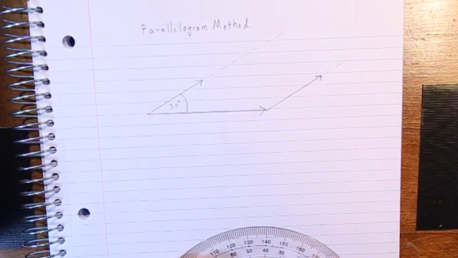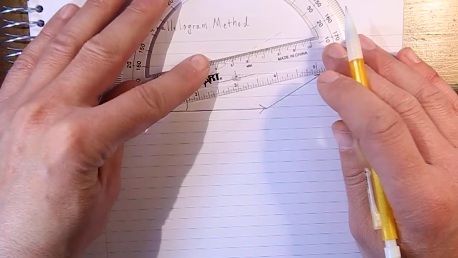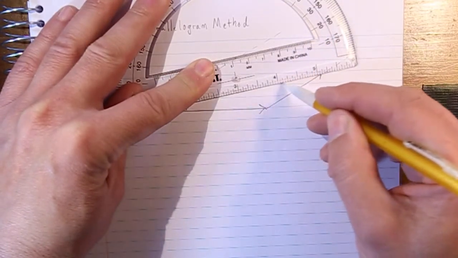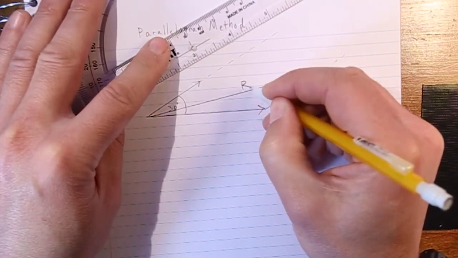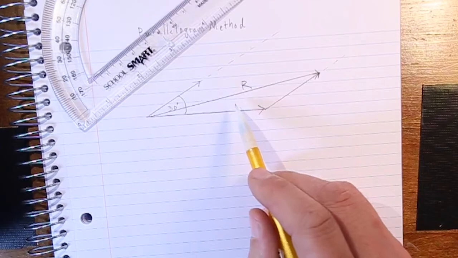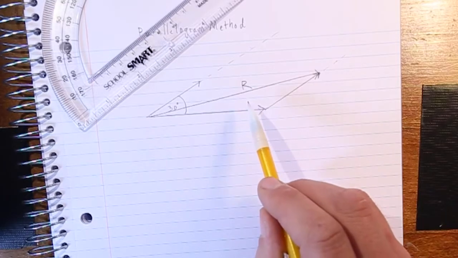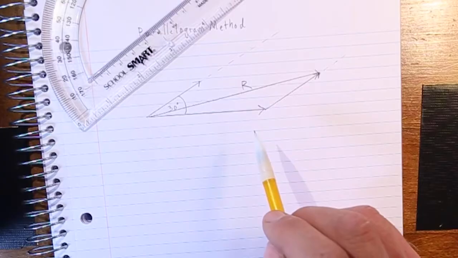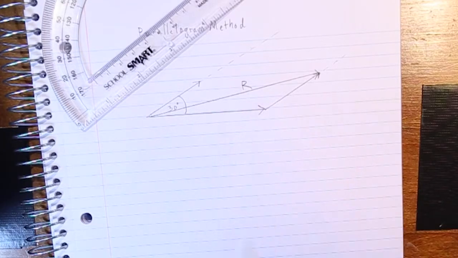Now, what's my resultant? Tip to tail method. That's my resultant, R. To find the value of this, we can use the scale the same way that we did before. But if you want to do the mathematical value of this, there's 2 different methods that I'm going to leave to my AP Calculus course.